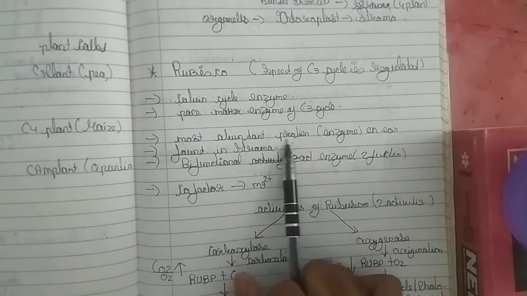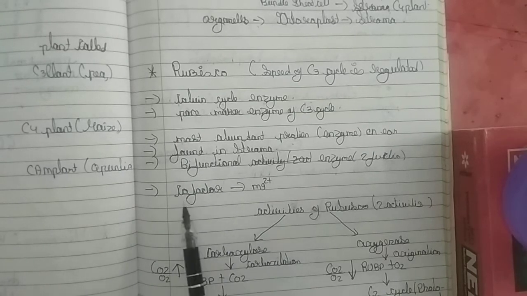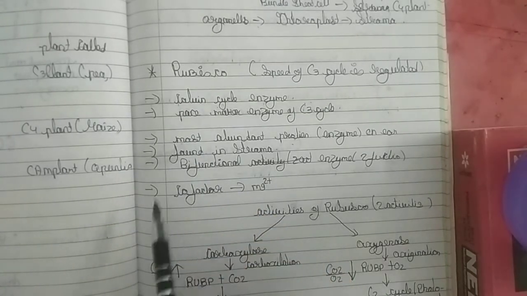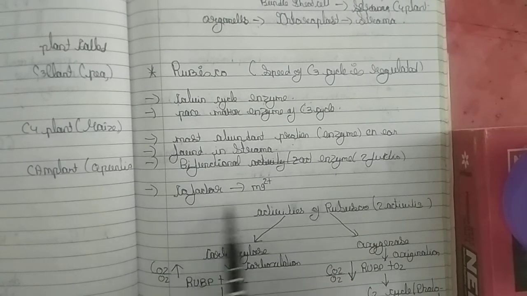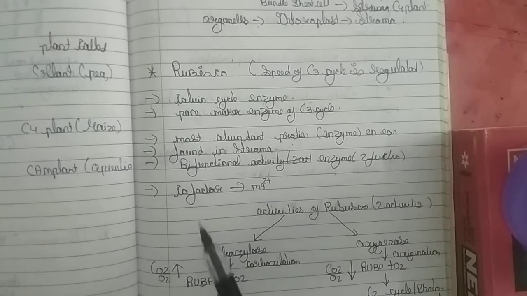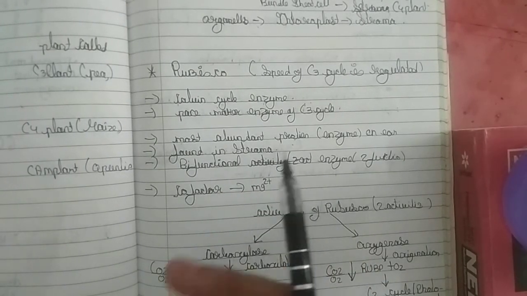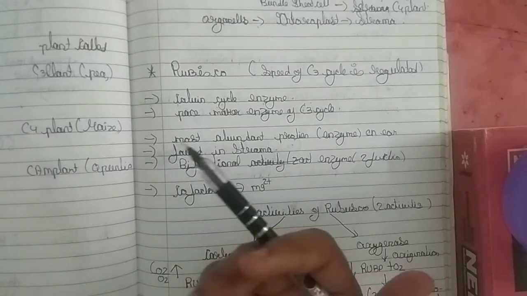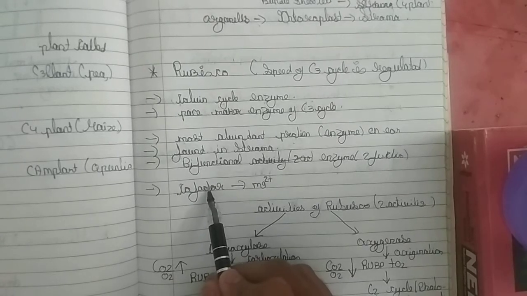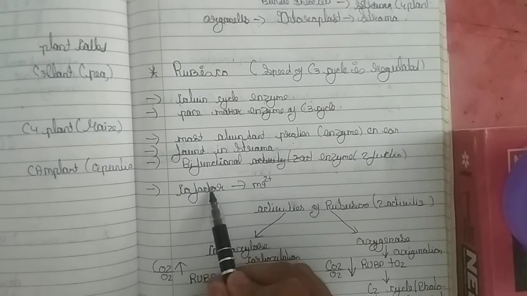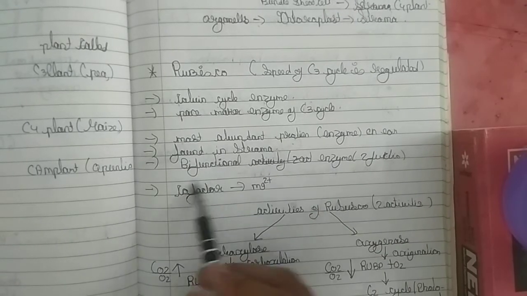It is the most abundant protein in the world, found in the stroma. It is bifunctional. Its cofactor is magnesium 2 plus. What is a cofactor? First, what are enzymes? Enzymes are mainly made up of protein. The non-protein part attached to an enzyme is called a cofactor. If these cofactors are made up of organic compounds, then they are called coenzymes.